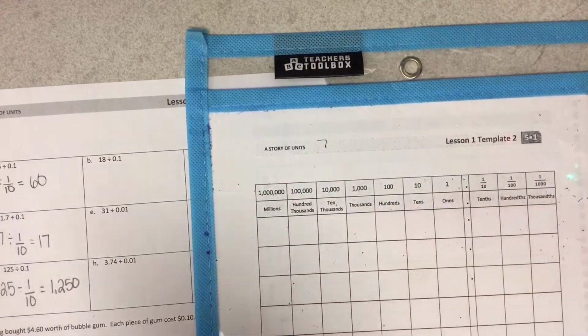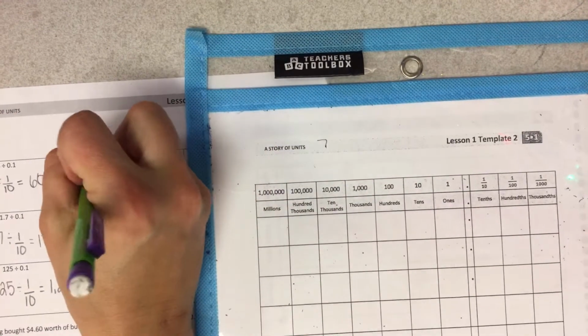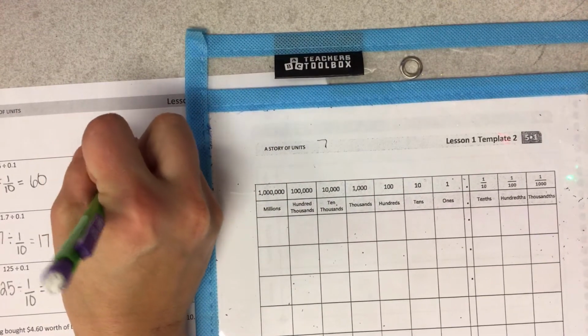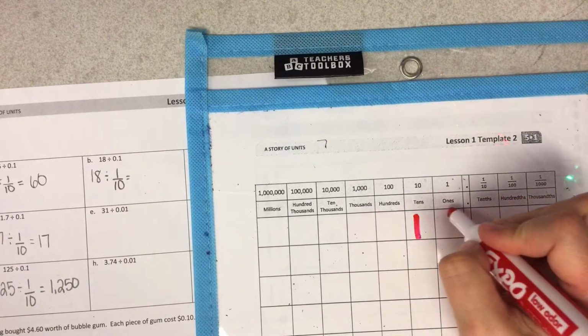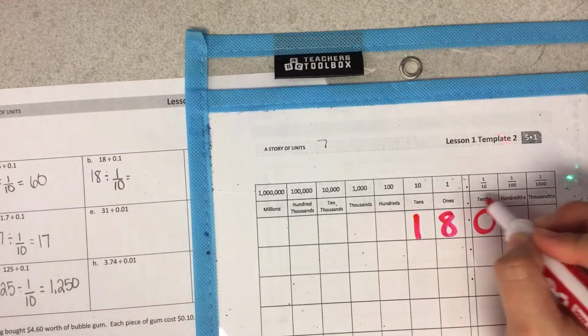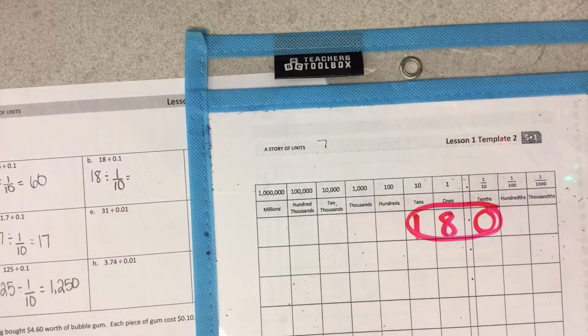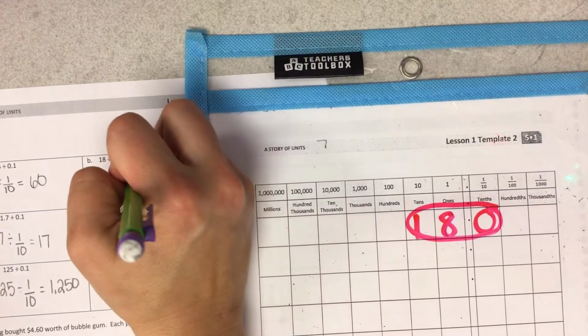And I think in a little bit we're going to be moving on to that hundredths here. So I have 18, and I'm going to divide it by 1/10. Okay. So if I put 18 on my place value chart, and remember I want to get it into that tenths, what is my answer? It would be 180.